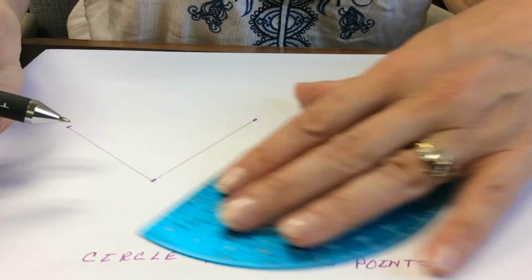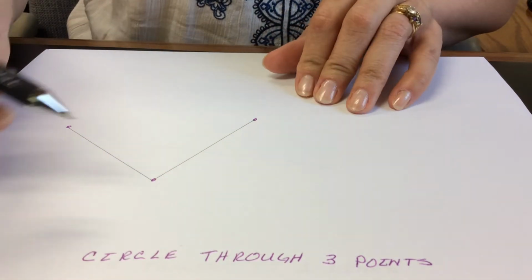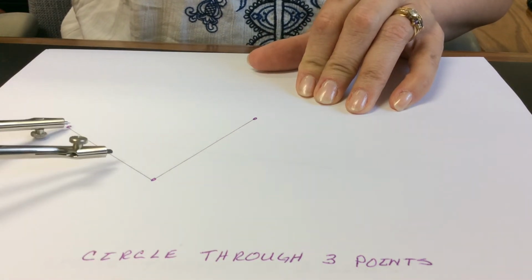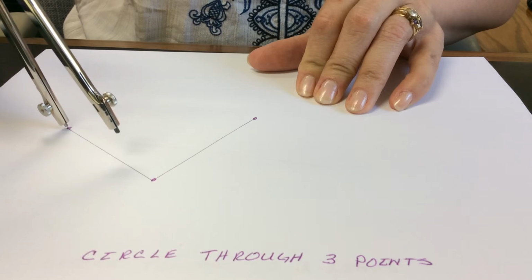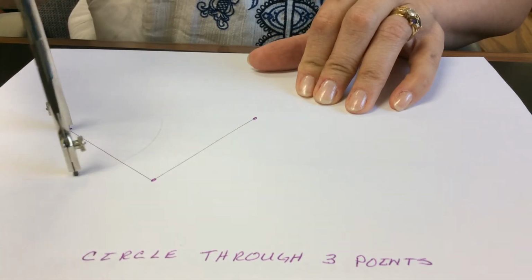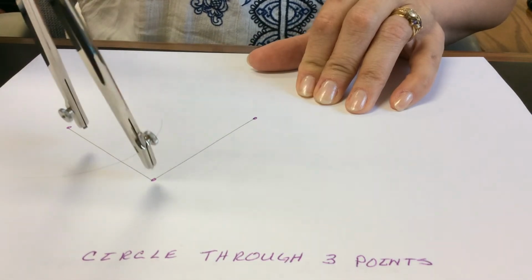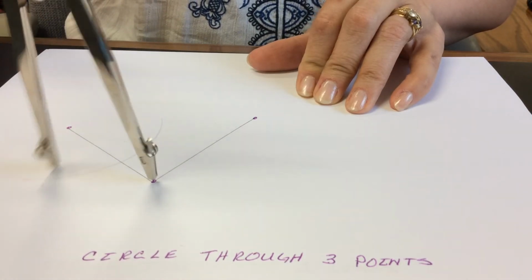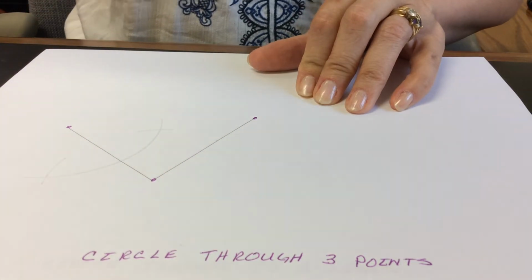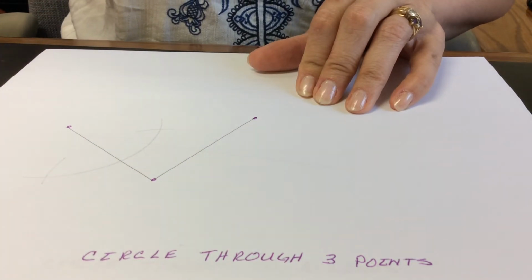And now we're going to bisect both of these 2 lines that I just drew. So we'll take our compass and bisect these 2 lines. And I like to bisect them one at a time.